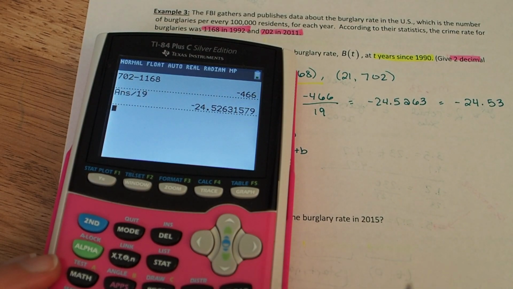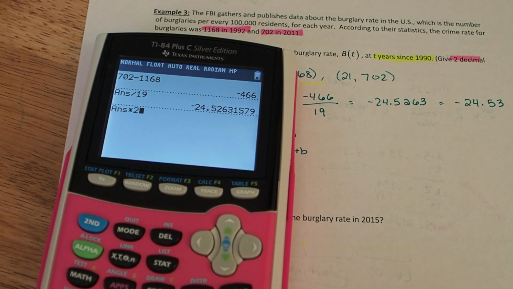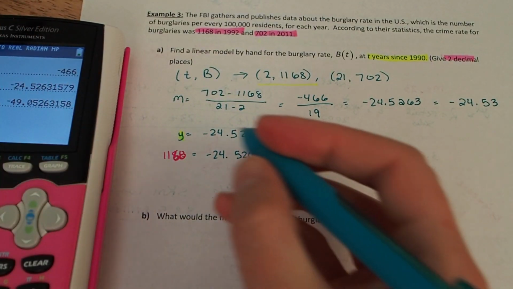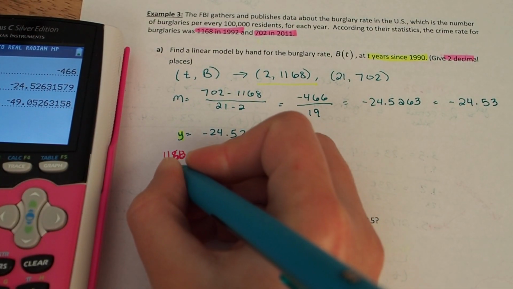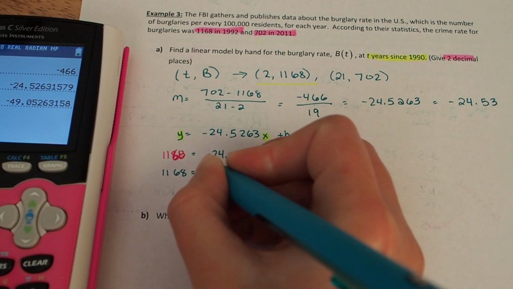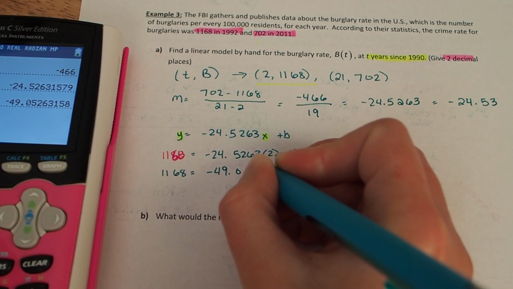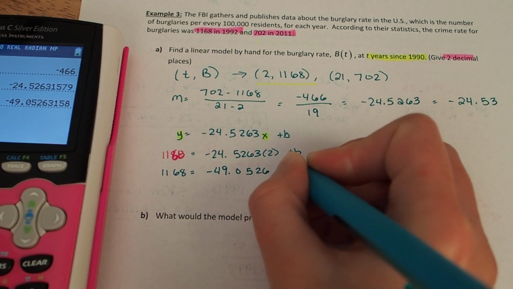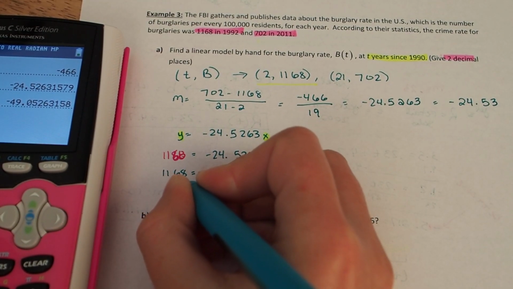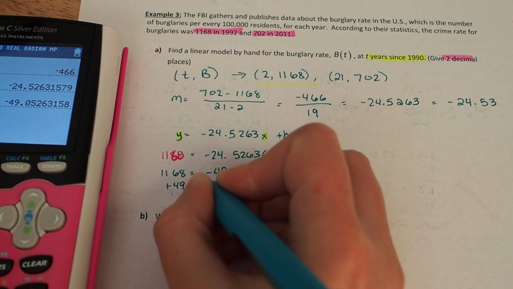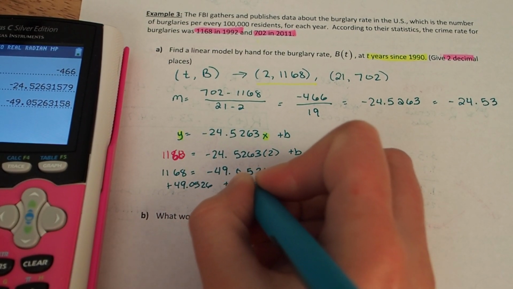So the first thing I need to do is take the value as it's already there, times 2. Okay, so I've got 1168 equals negative 49.0526 plus B, and then I have to add 49.0526 to both sides.